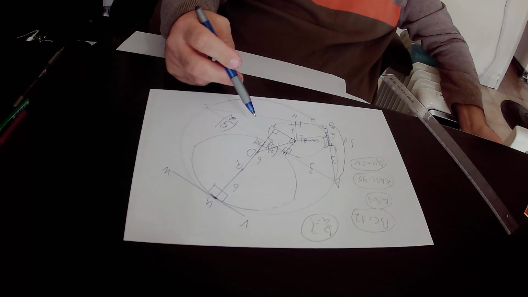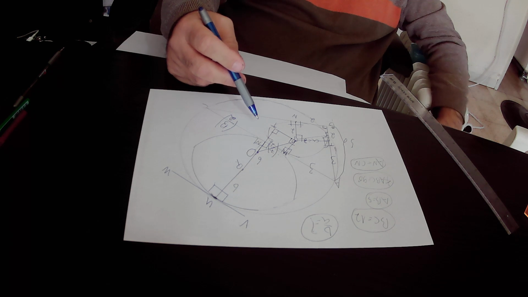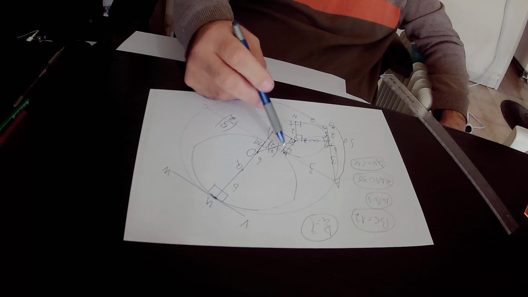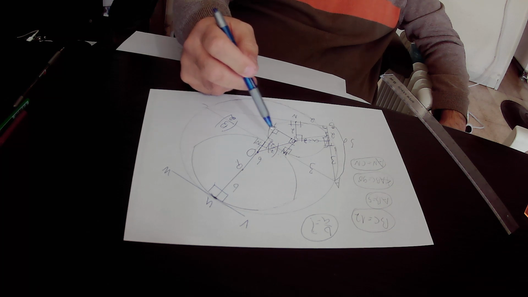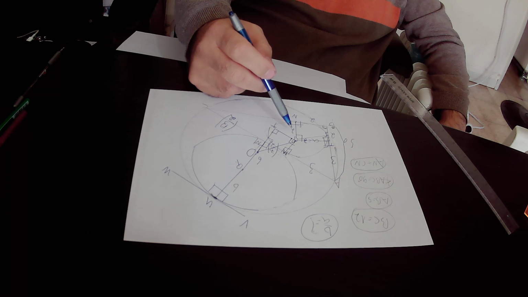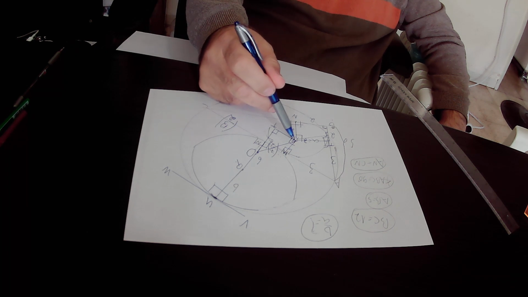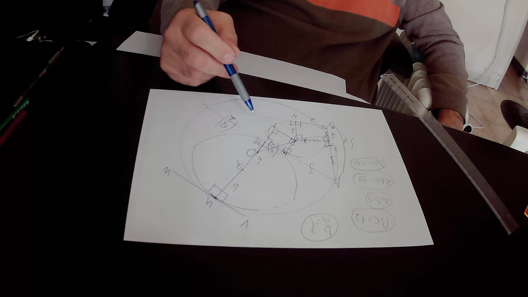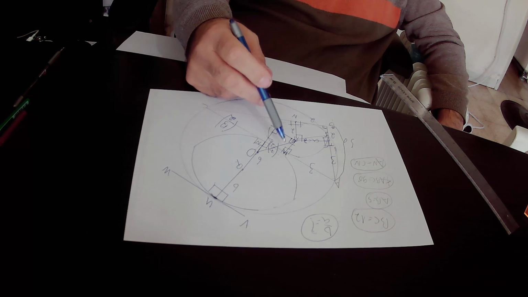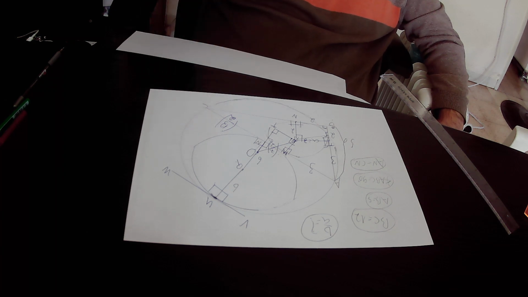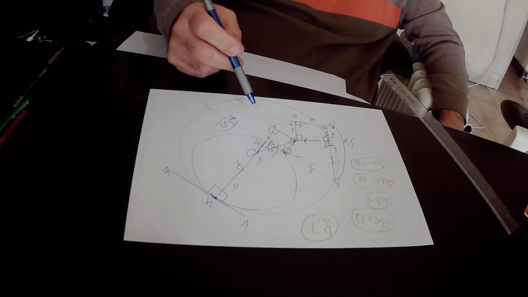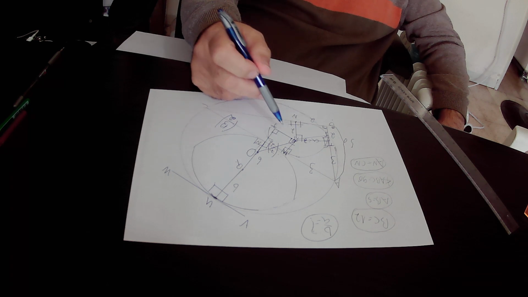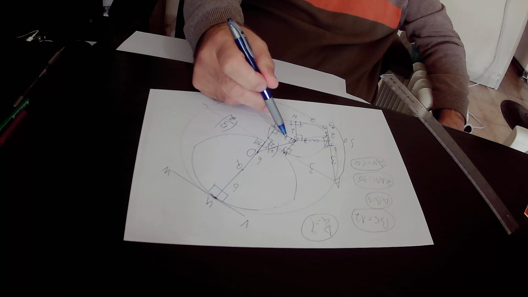So in quadrilateral MNTP, we have 1, 2, 3, 4 right angles. Any quadrilateral that has 4 right angles must be at least a rectangle, if not a square. So we identify quadrilateral PMNT as a rectangle, and we know that the opposite sides of a rectangle are equal to each other. That is to say, MN equals to PT, but MN is 7 over 2, therefore PT is also 7 over 2.